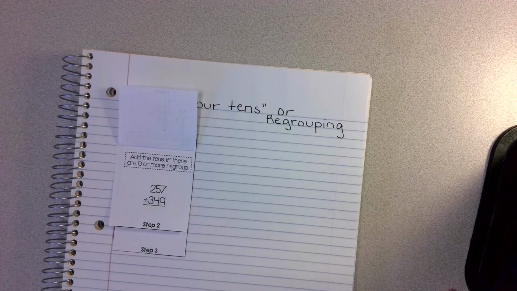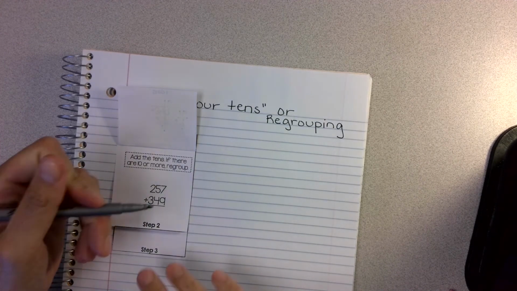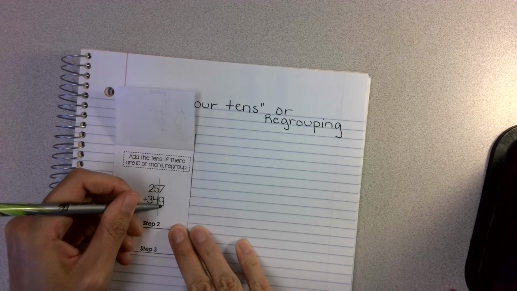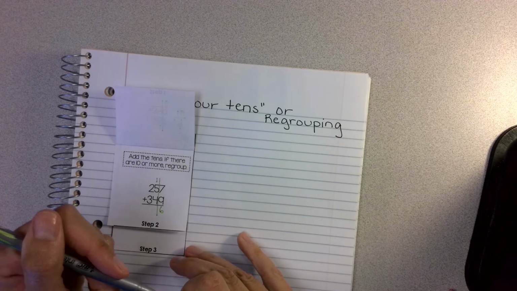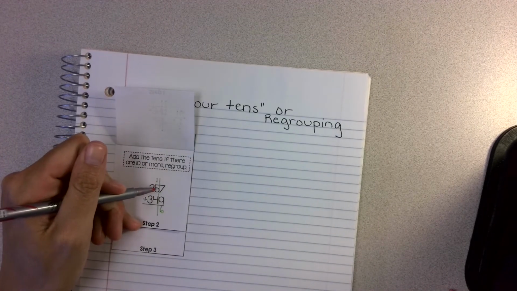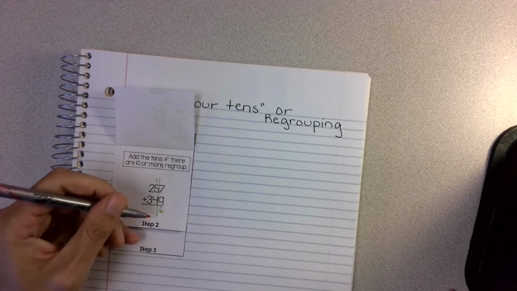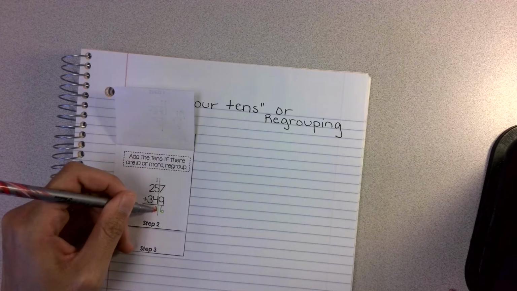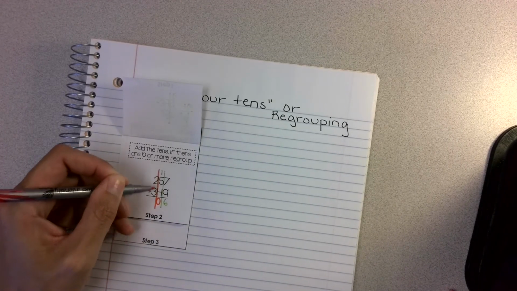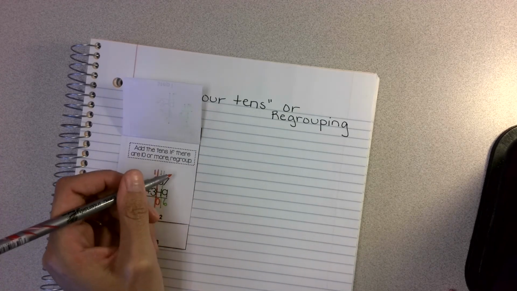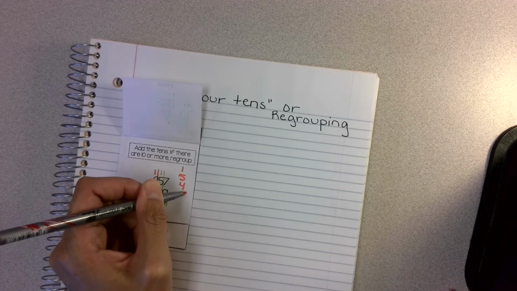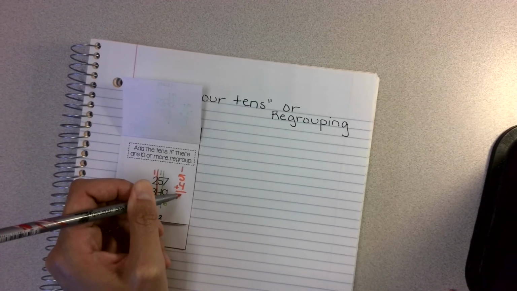Then you add your 10. So far I have this one. 7 plus 9 we said is 16. I carried my ones. Now I add my tens here. So 1 plus 5 is 6. 6 plus 4 is 10. So I carry my ones. Because 1 plus 5 plus 4 equals 10.